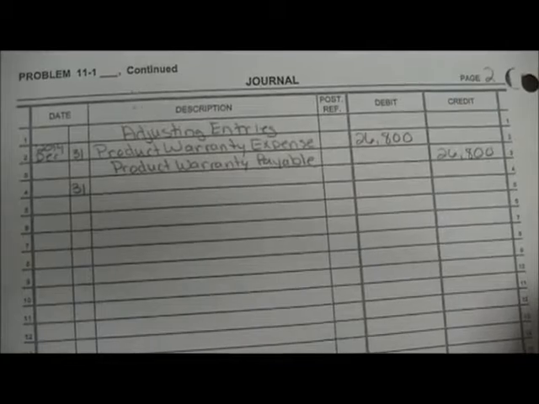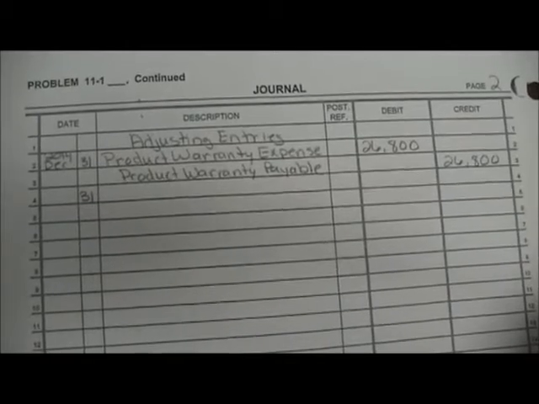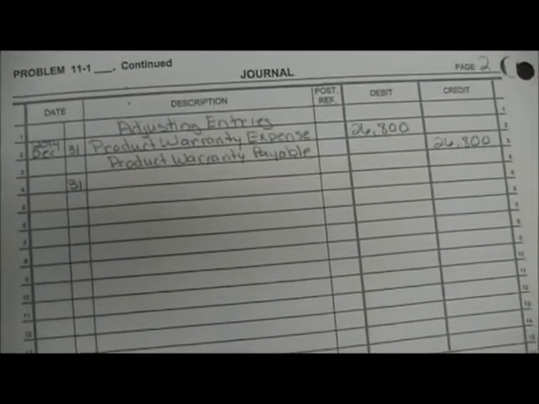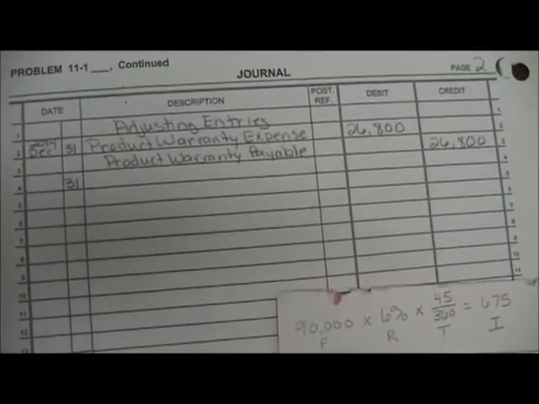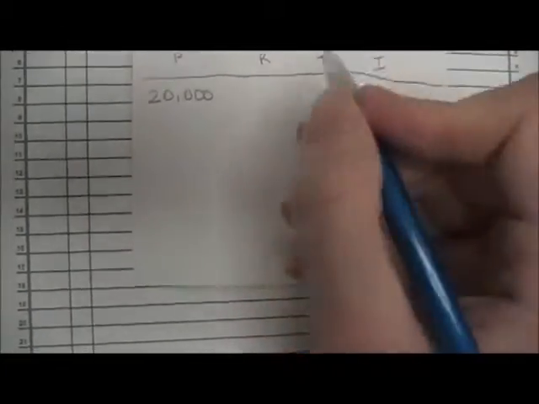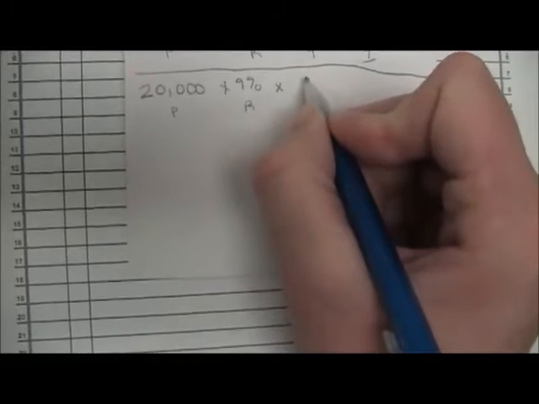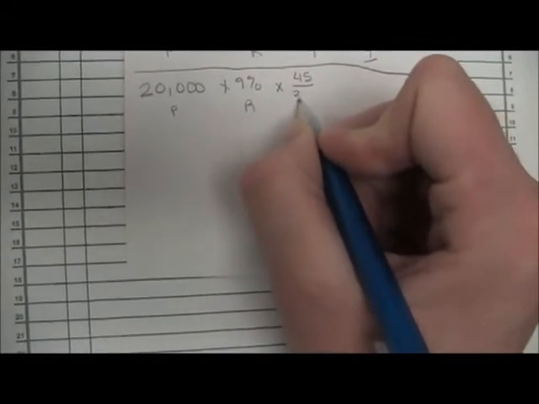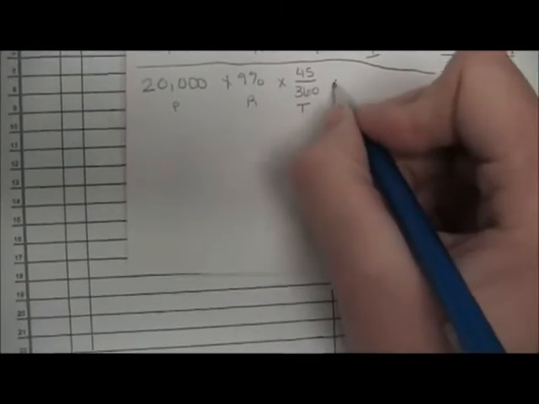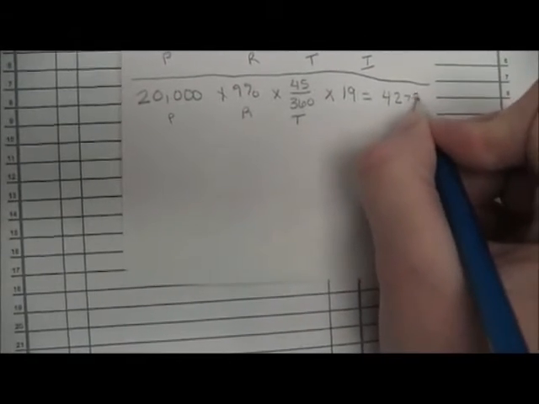The next adjusting entry, we put in the date of the 31st. The next adjusting entry is for the remaining notes that are owed, for the interest on the remaining notes. Now, we have to calculate that. We're going to take $20,000 times your rate times your time. We're now looking at 45 days over 360. And then multiply this by 19 because that's how many notes we have left to pay on.